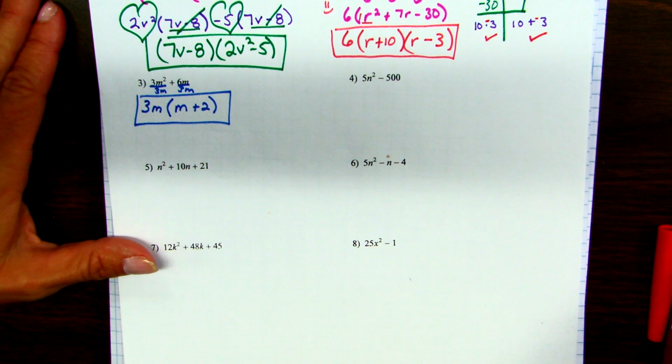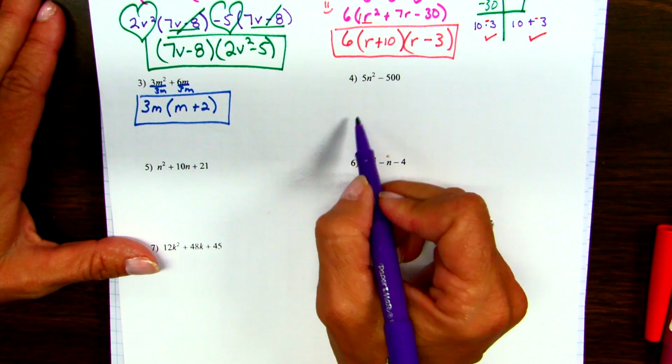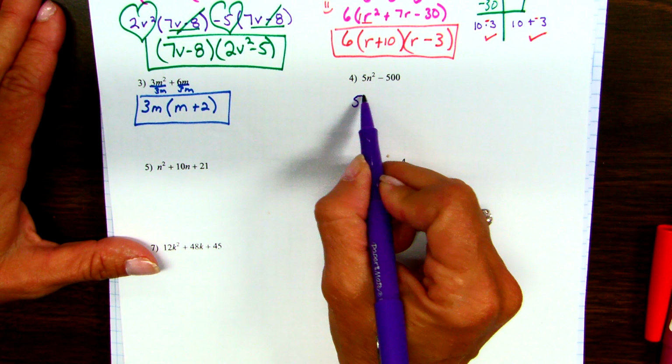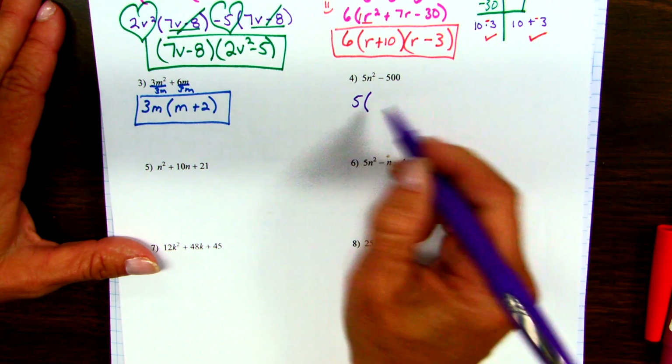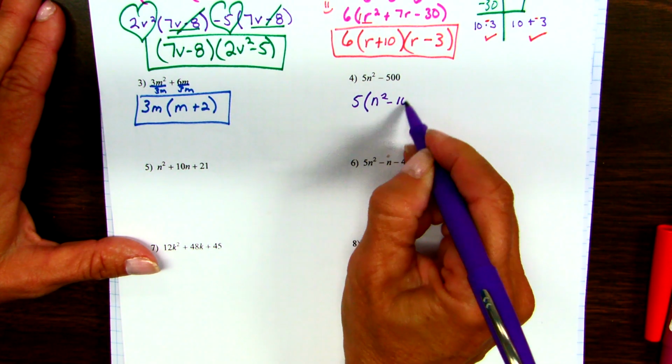Okay. Next one, again, always looking for a GCF. Both of those numbers are divisible by 5.